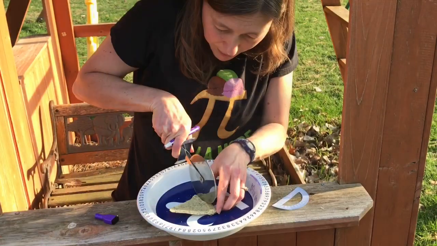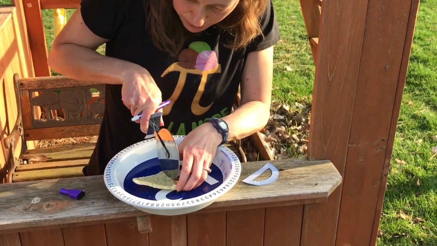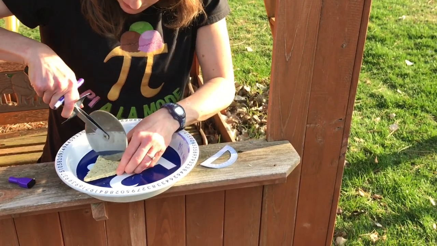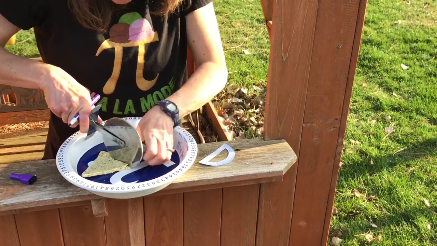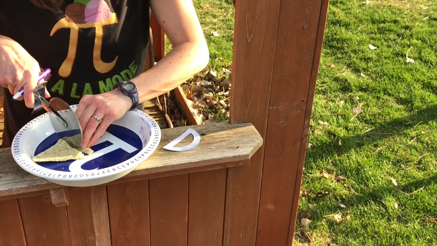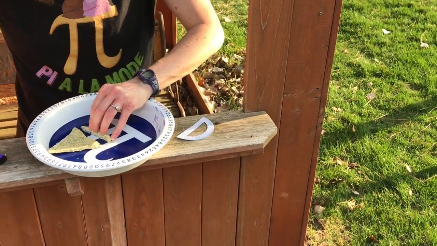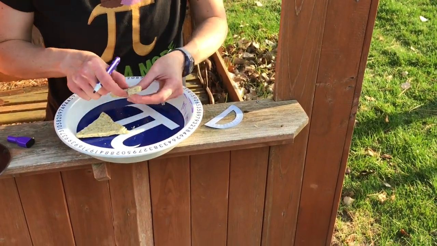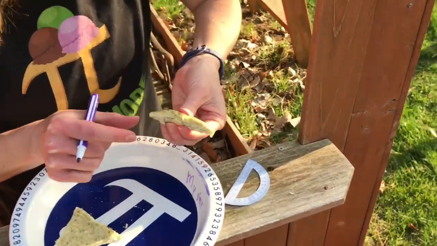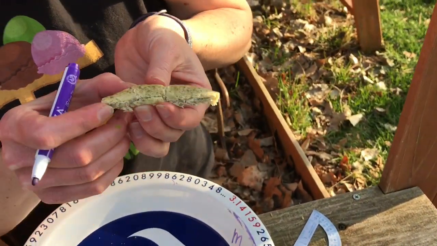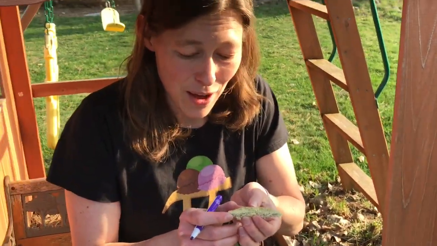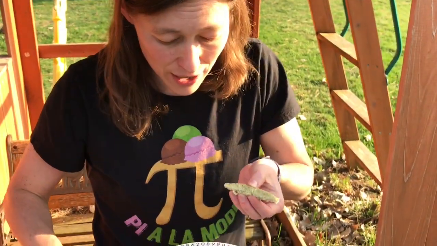And the area of a segment of a circle is basically just like the crust of the pie. Okay, so here is my crust of my pie. That is my segment, and we're gonna find the area of this.